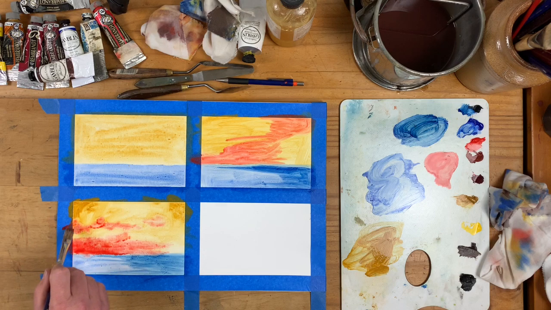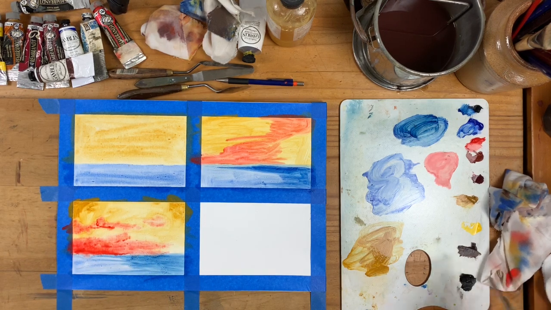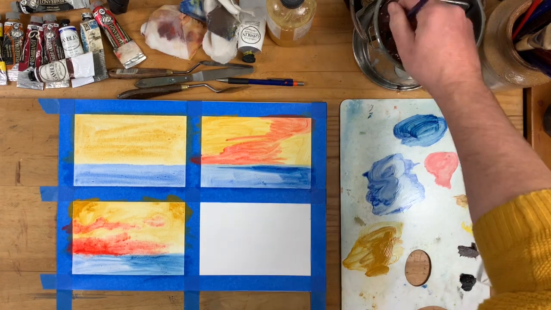There are areas of the red now that are bleeding and charging around, and by manipulating it with the brush we can have a little bit of control over what's going on there. I think we'll leave that there like that.